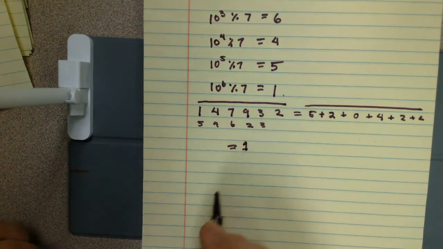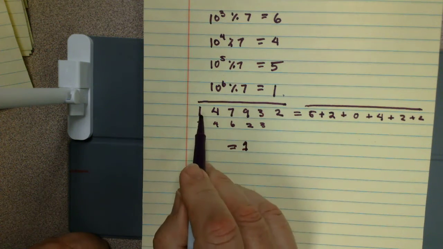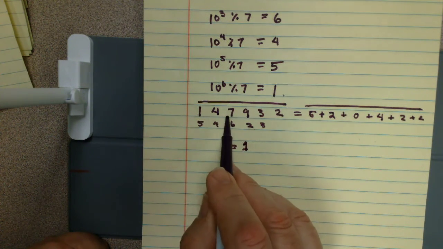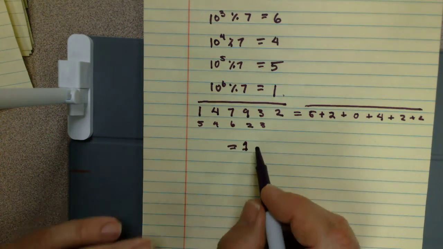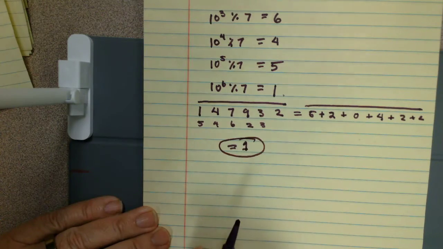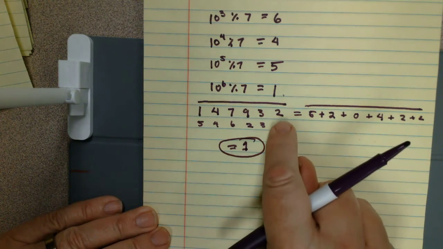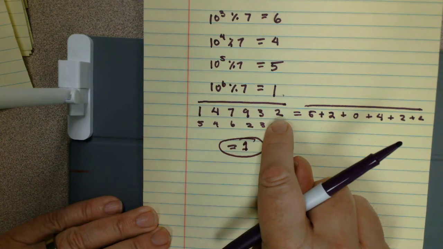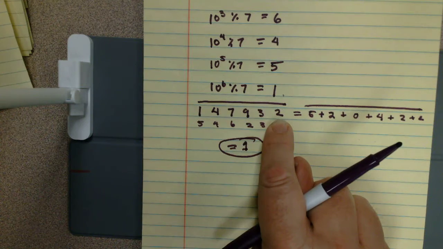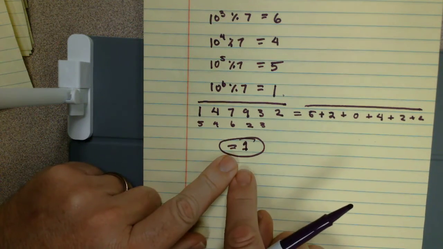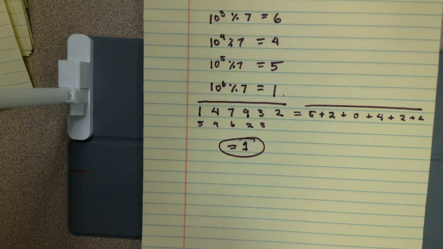So what I know is this number, 147,932, divided by 7 leaves a remainder of 1. If I were to add a 6 to this, make the last digit equal to 8, that number would be divisible by 7, because doing that would make this come out to be equal to 0 mod 7. So this is the divisibility trick.